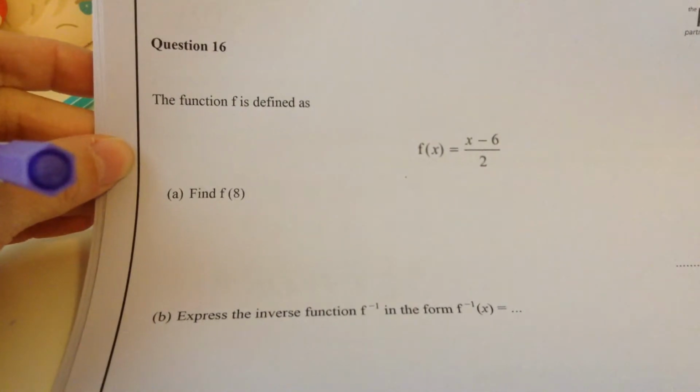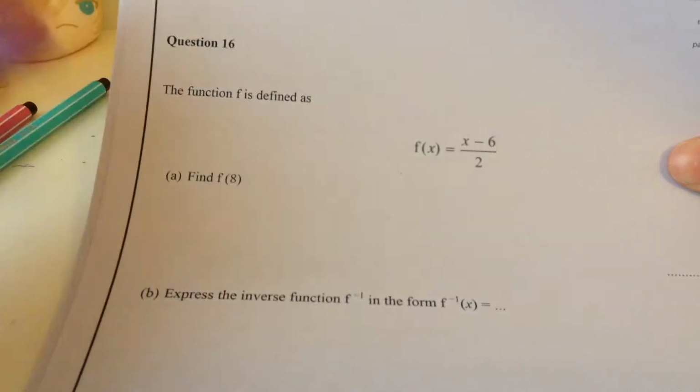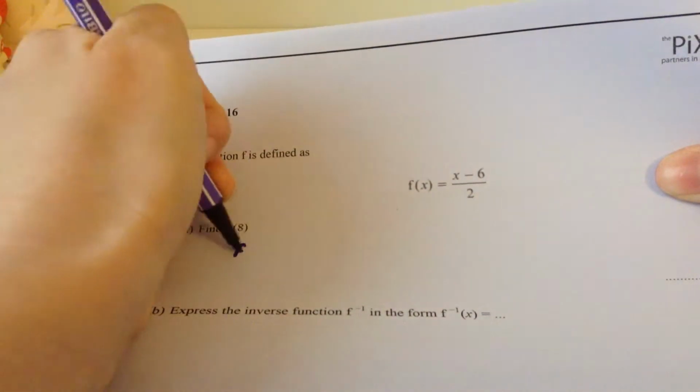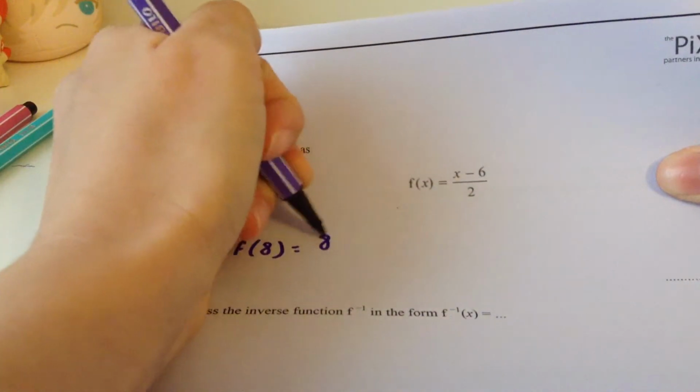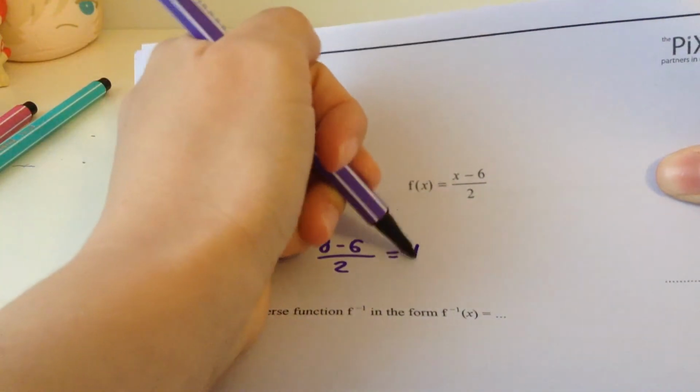Question 16. The function f is defined as that. Find f of 8. That's easy. I'm just going to put 8 in place of x. 2 over 2 is 1.